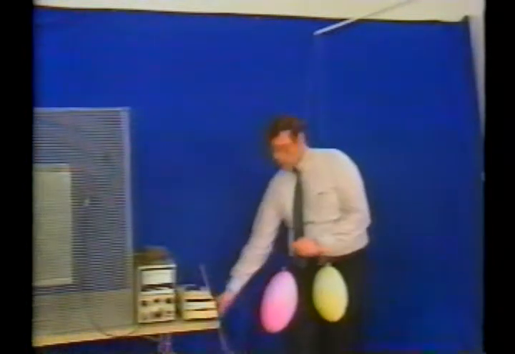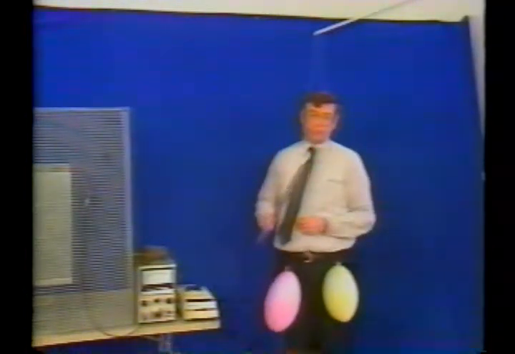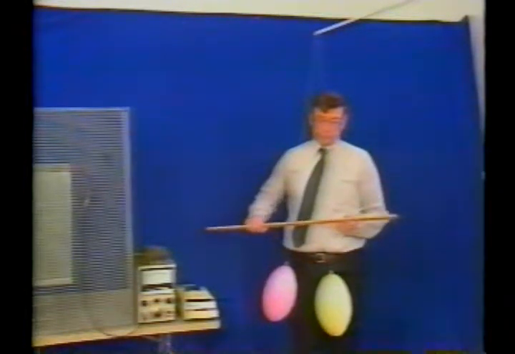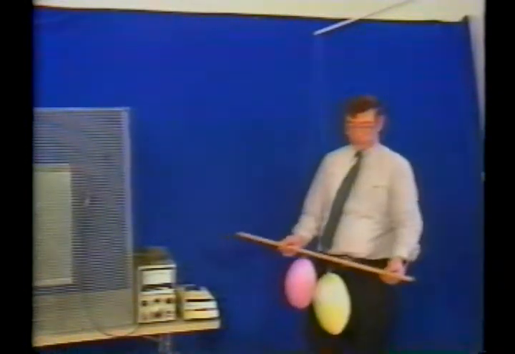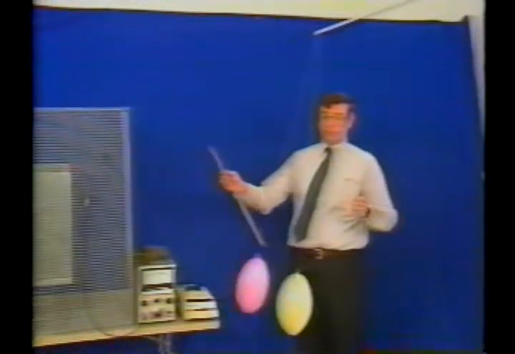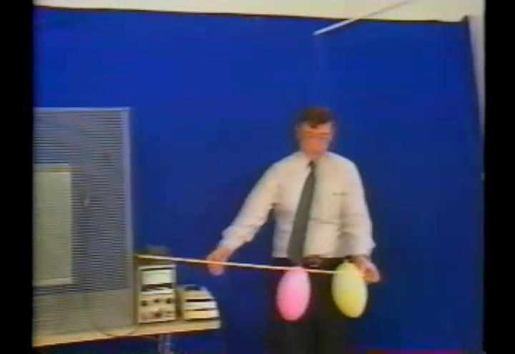They repel each other because they've been charged to the same polarity. Let's use measurements of the separation distance and the weight of the balloon to approximate the charge that's been left on one of the balloons.